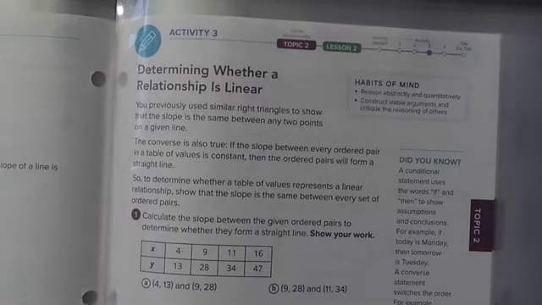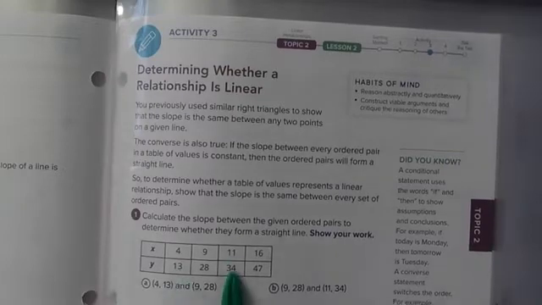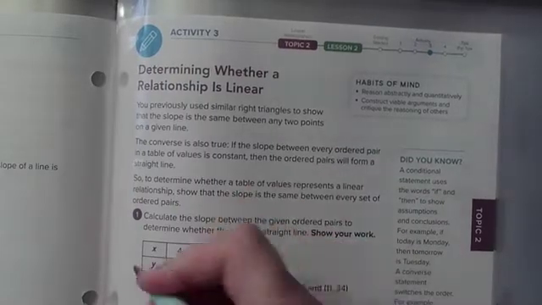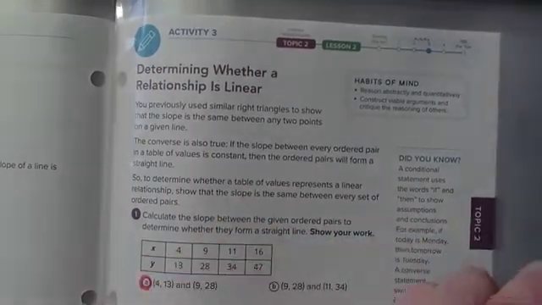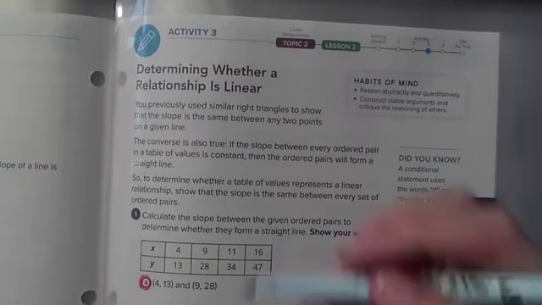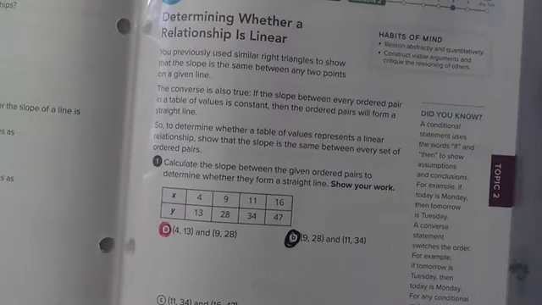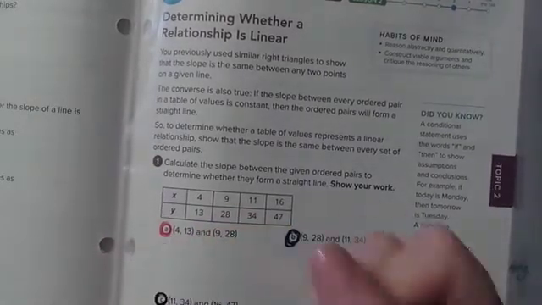So you previously used similar right triangles to show that your slope is the same between any 2 points. The converse is also true. If the slope between every ordered pair in a table is constant, then the ordered pairs will form a straight line. So we're going to determine if this is linear or not. If we do A in red, we'll do B in green, and then we'll do C in black.